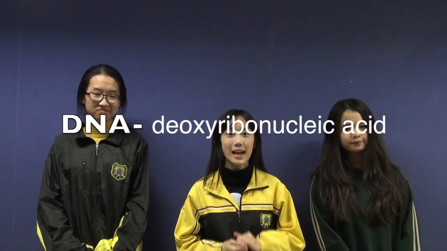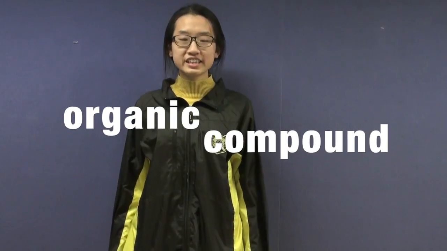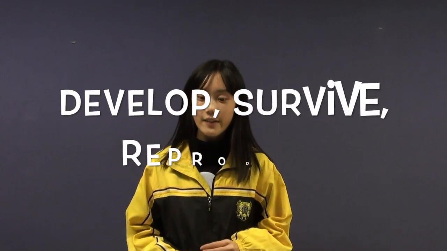Going to introduce an extremely important part in our body, DNA, deoxyribonucleic acid. DNA is a type of nucleic acid, which is one of the organic compounds. DNA is a long-chain molecule that encodes the genetic characteristics of a living organism. These instructions are needed for an organism to develop, survive, and reproduce.